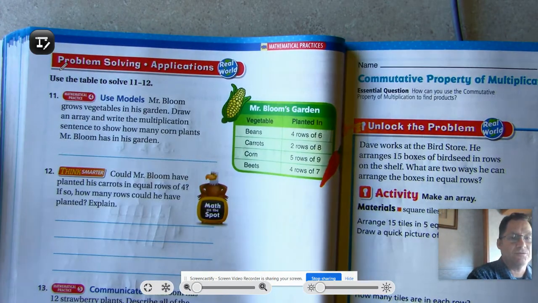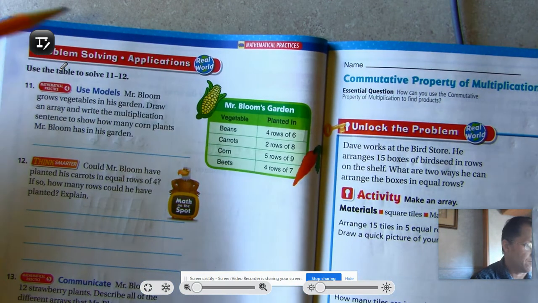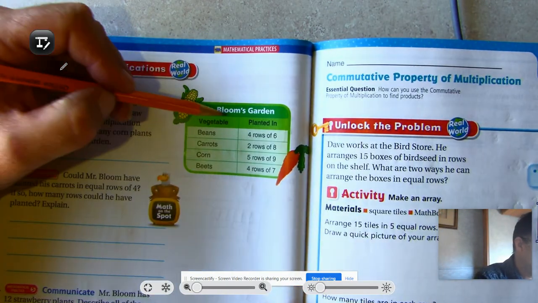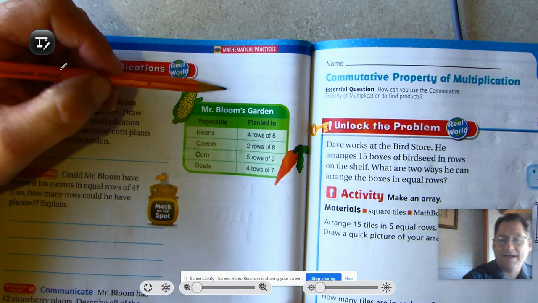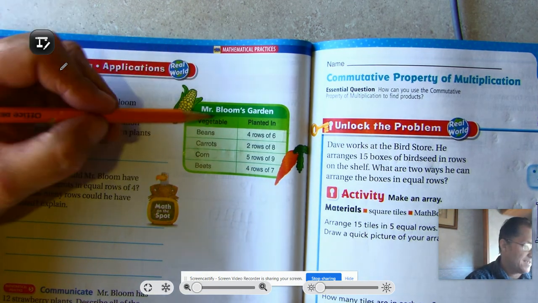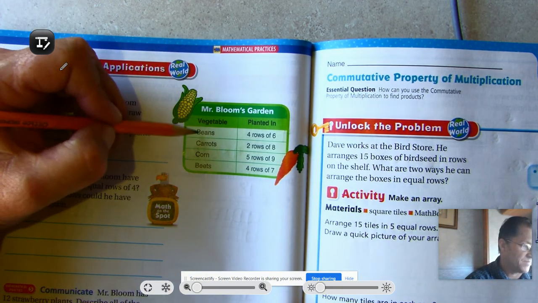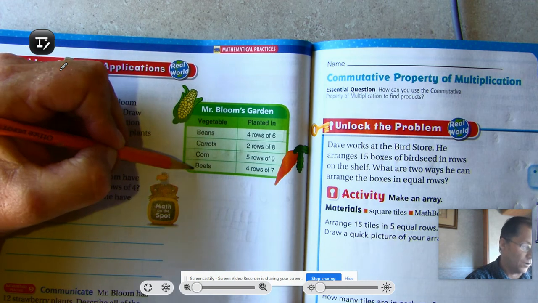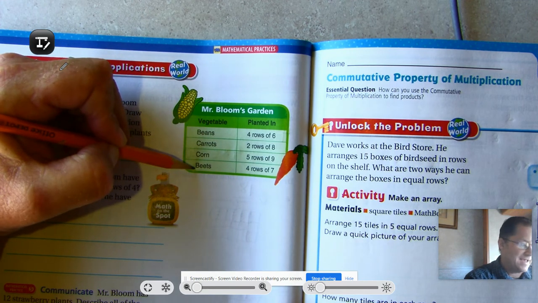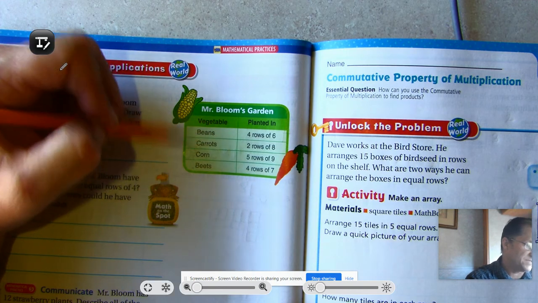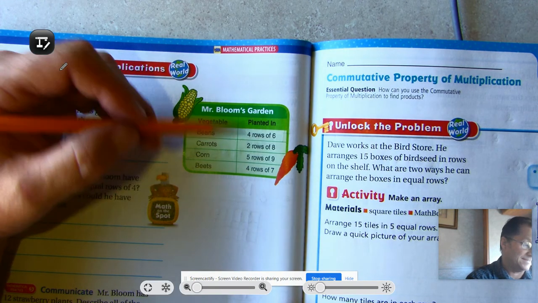All right, use the table to solve questions 11 and 12. Okay, so again, let's look at our table. We're looking at Mr. Bloom's garden, and he has different vegetables. He has beans, carrots, corn, and beets. And he plants these vegetables in different arrays.